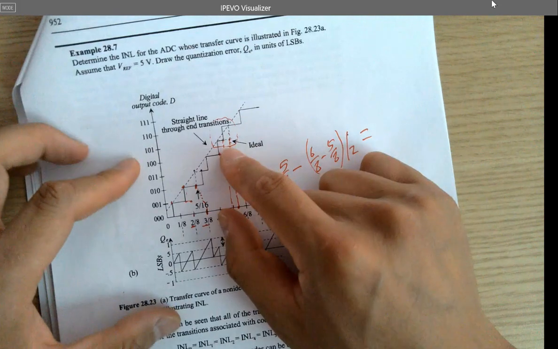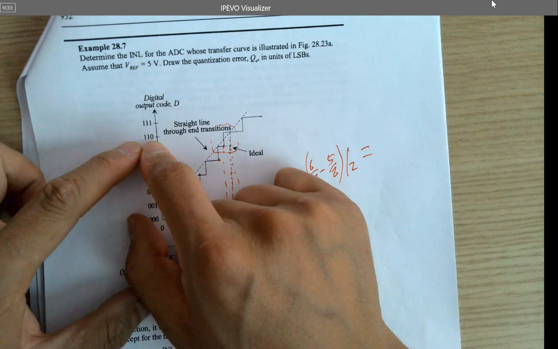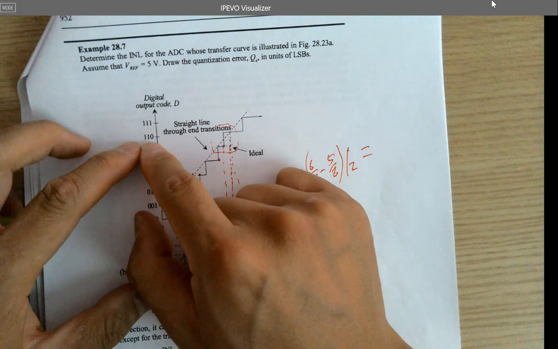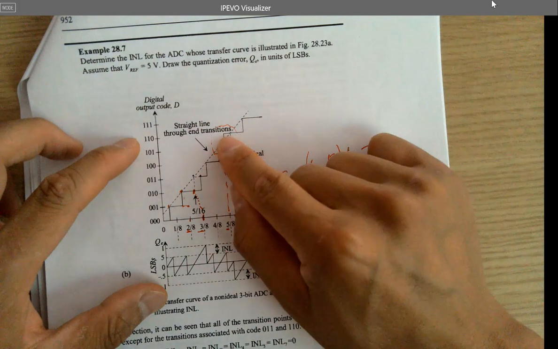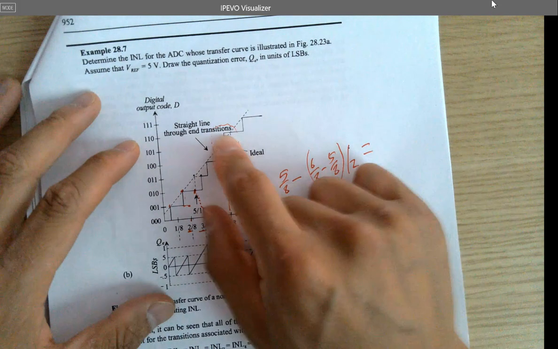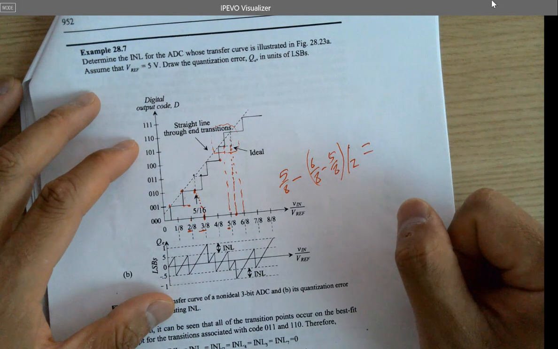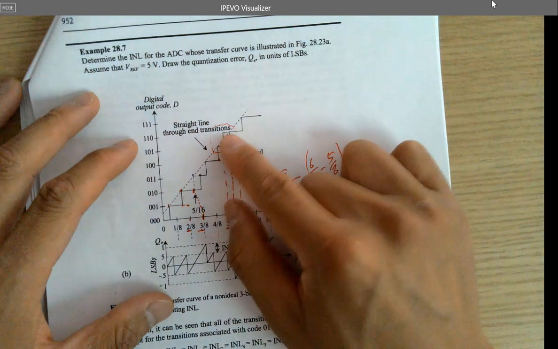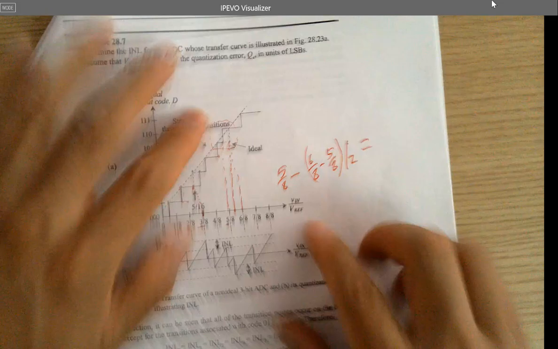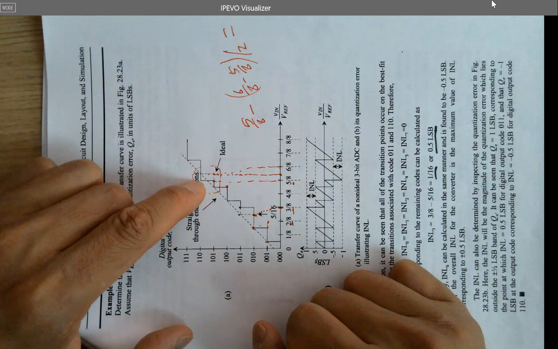So now let's calculate this one. So this is INL what? 6, right? It's INL6. So this point is not on the curve. If you compare the heights, so what's the INL here? No, this is lower, right? If you rotate it, the actual one is lower, and the ideal one is higher.